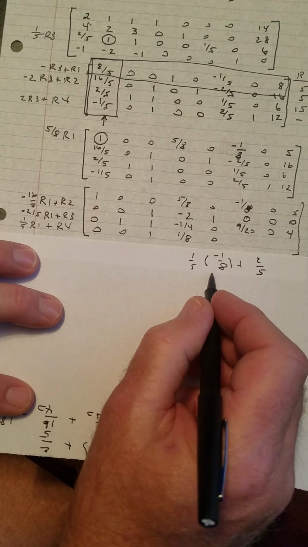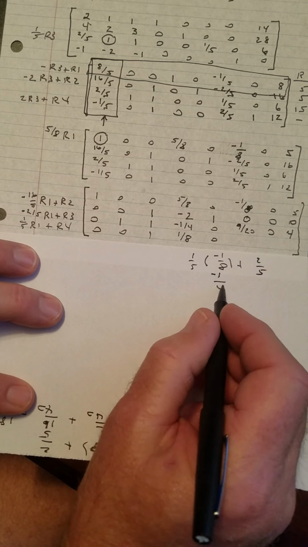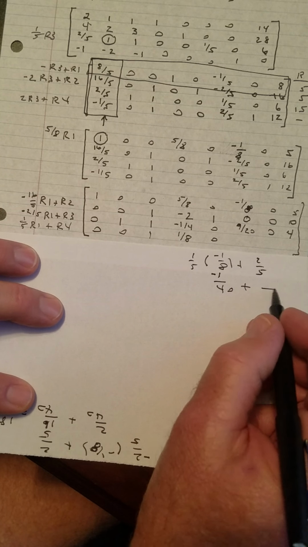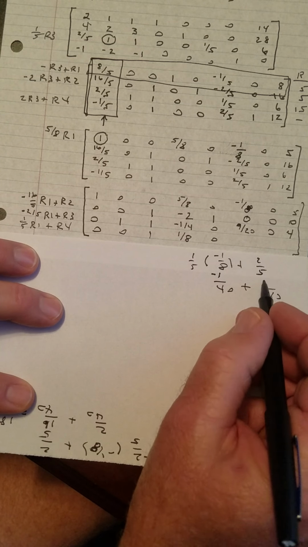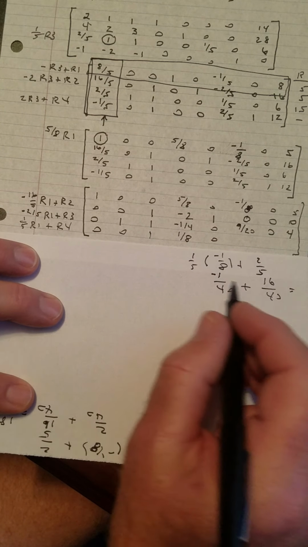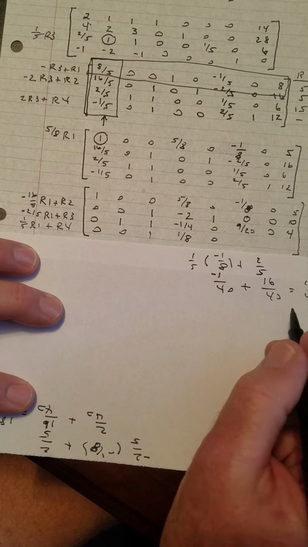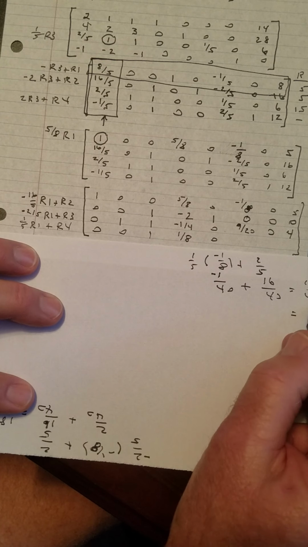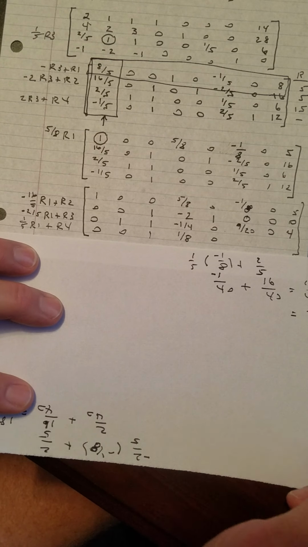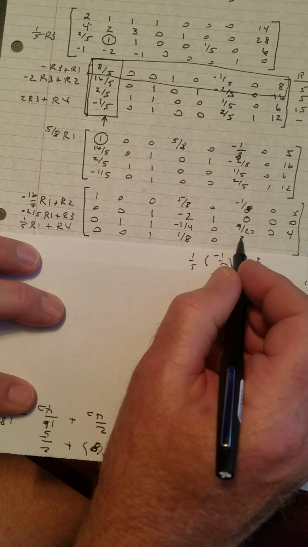So this becomes negative 1 over 40, plus, and if I want that over 40, I'm multiplying by 8, that's 16. Negative 1 plus 16 is 15 over 40. 5 goes into each of those, so that'd be 3/8. And that's what I'm going to put right here.